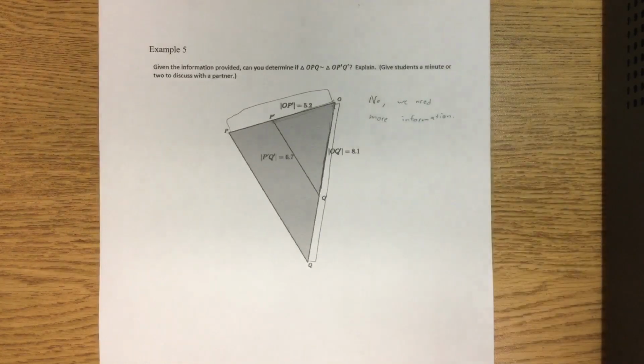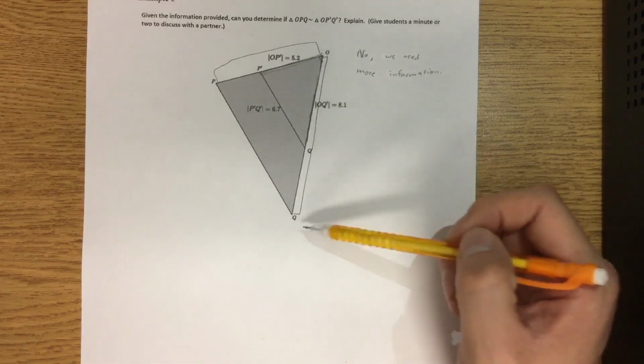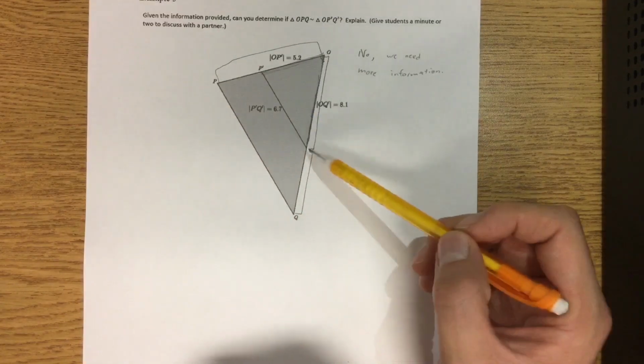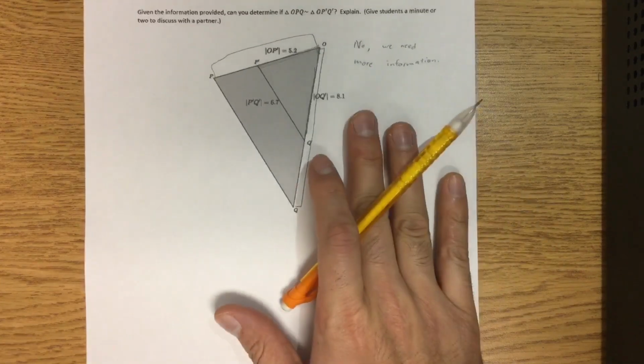Now, when you're explaining, I would go ahead and also add, we need either the length of OQ, or we need the length of OP, or we need to know, are these ones going to be parallel to each other? So that's kind of what we're looking at on these ones. These are examples that you can look back on, especially when you get to your homework, to make sure that you understand it.